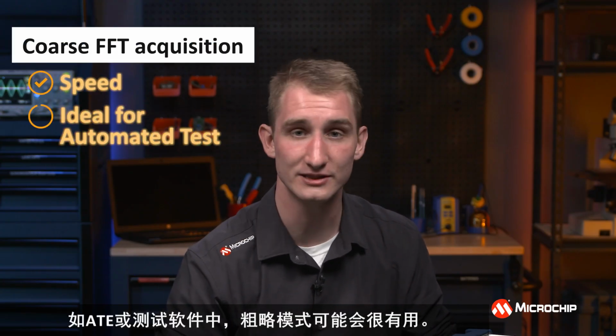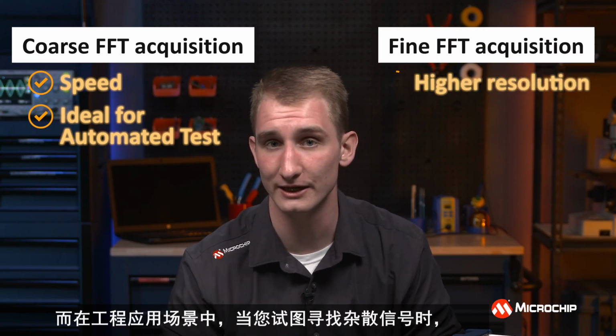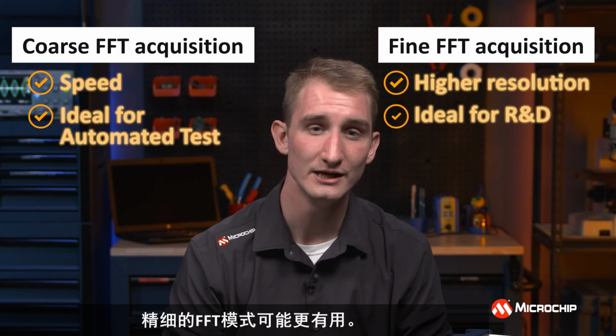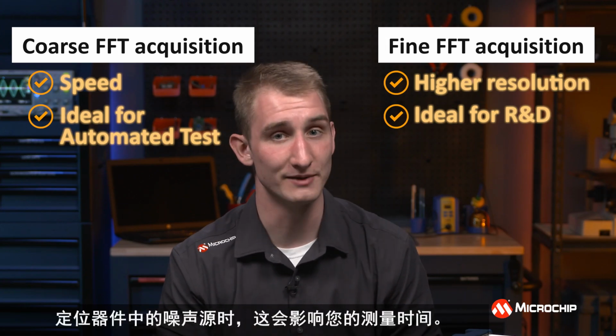If you really want to do super fast measurements, the 53100 has two different FFT masks that are used, a coarse one and a fine one. The coarse one might be useful in things like ATE or test software when you're really trying to make measurements fast that are still accurate. The fine FFT mask might be more useful in an engineering application where you're trying to find spurs, see where the noise sources in your device are coming from, and this affects your measurement time.